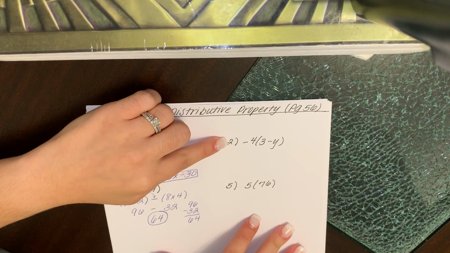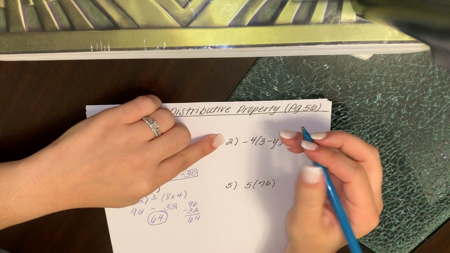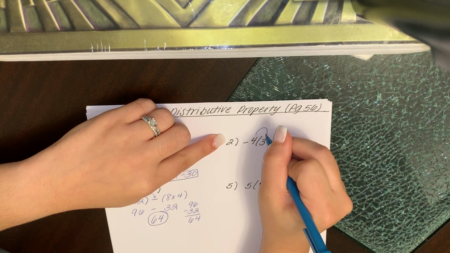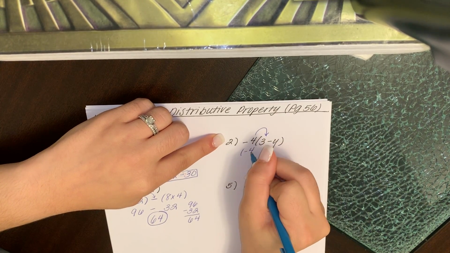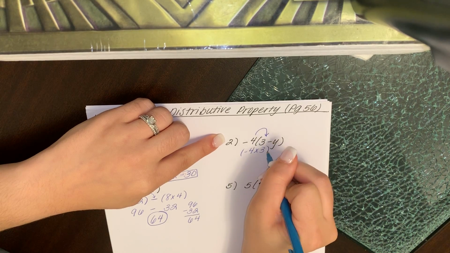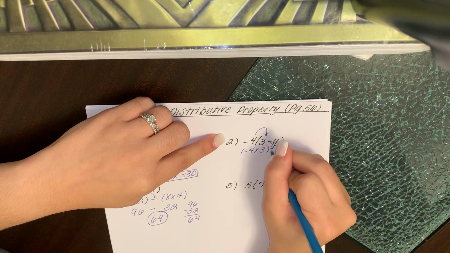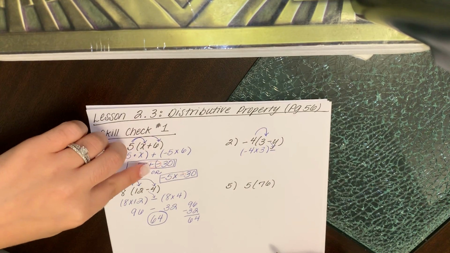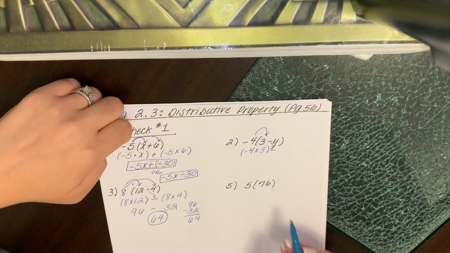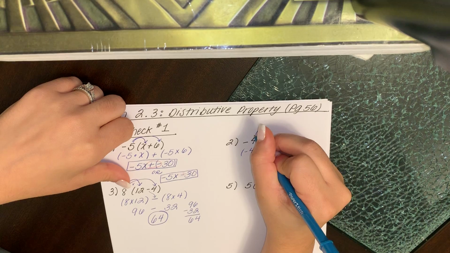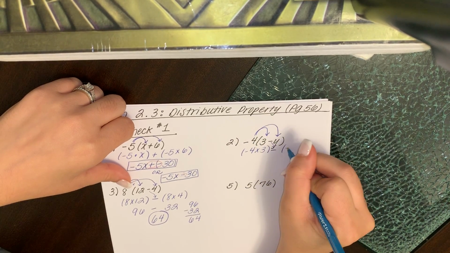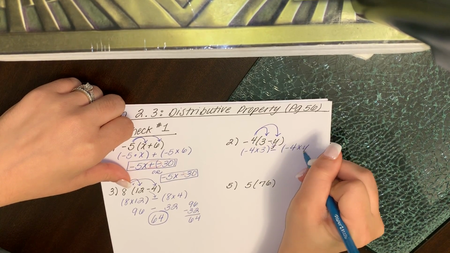Number 2 might come a bit easily. So let's try number 2. We have negative 4 times 3, and you can write it out separately. And then the next part, we put that minus sign down, right? We've been copying that same sign over and over. So I'm going to bring the minus sign down, and then negative 4 times y.